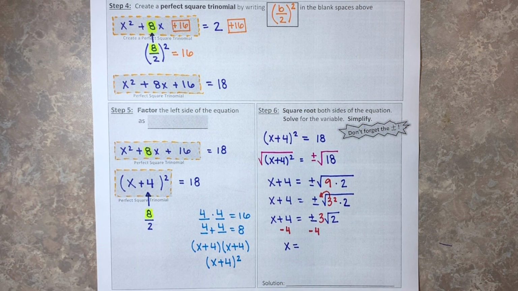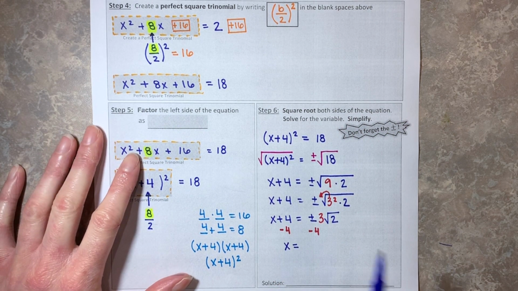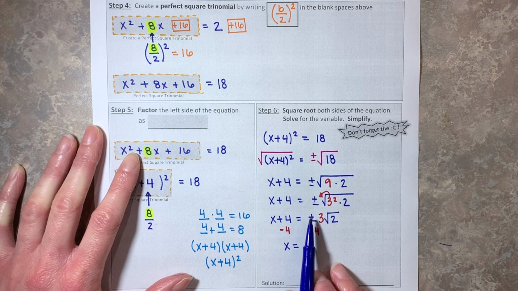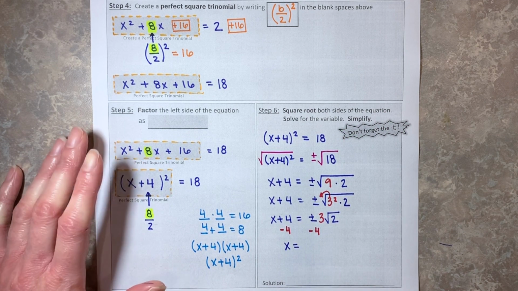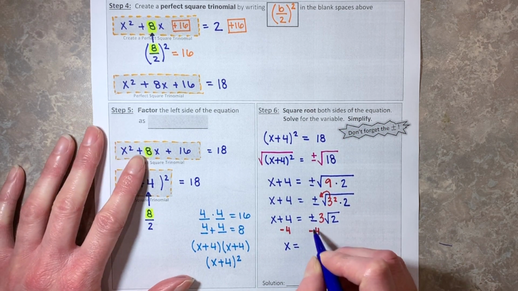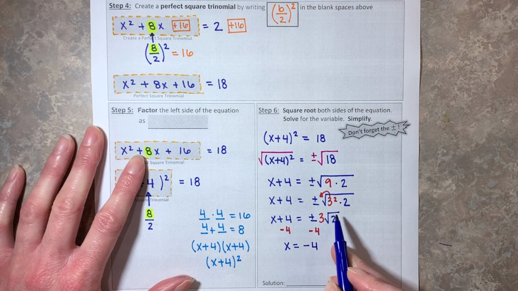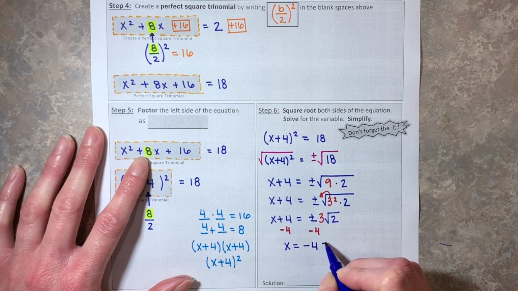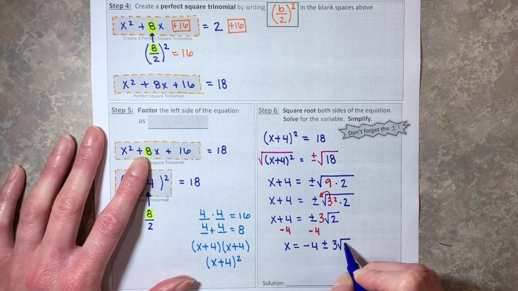Now here, we could write our answer in two different ways. We could write our answer as plus or minus 3 square root of 2 minus 4, or we could write our answer as negative 4 plus or minus 3 square root of 2. The more common way to write this is to put the negative 4 first, and then to put this big clunky plus or minus radical piece last. So we'll put the plus or minus 3 square root of 2 last.